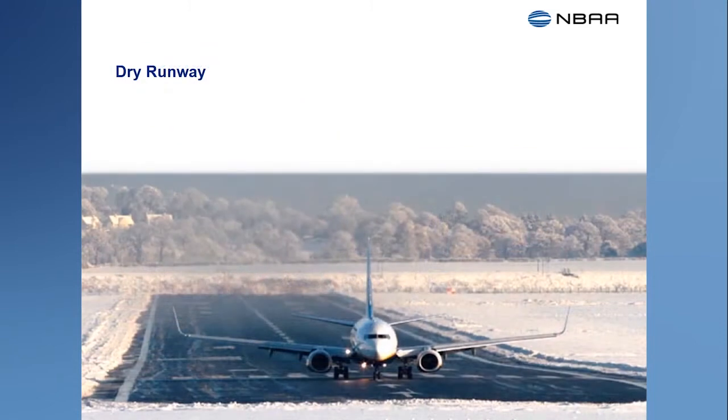Let's start with a dry runway. It's often easy for a pilot to determine that a runway is dry, especially if there's no precipitation at the airport. However, even if there is some contamination on the runway surface, it may still be considered dry for airplane performance purposes. With that in mind, under the new field condition reporting procedure, FAA now defines a dry runway as one that's neither wet nor contaminated.